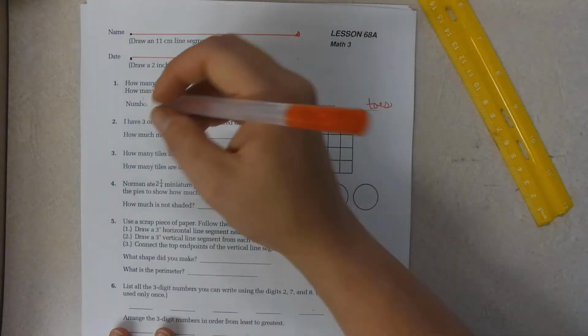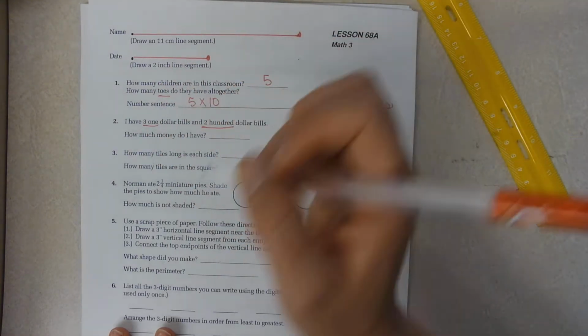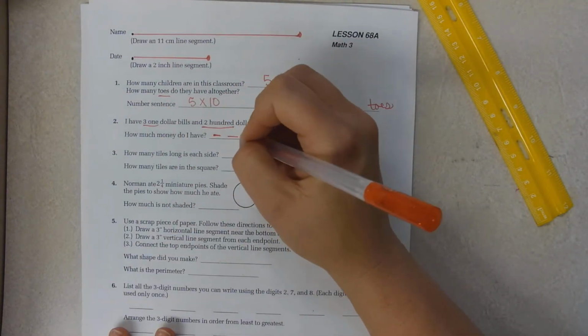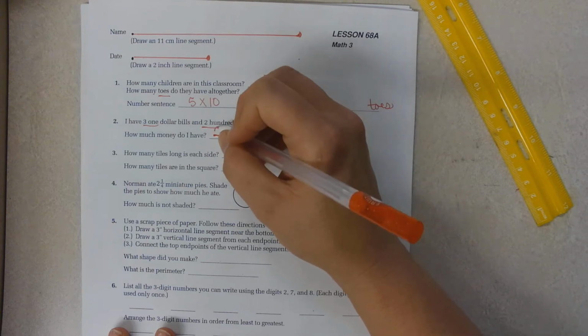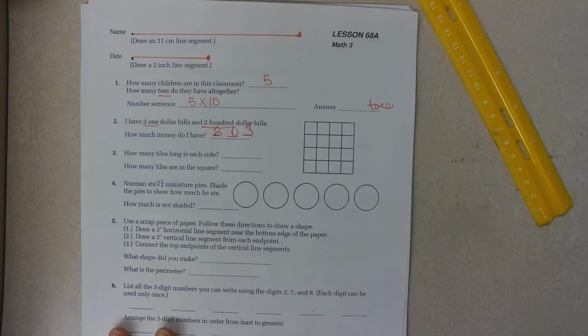I have 3 ones, 2 hundreds. So I'm going to do my ones, tens, and hundreds, put my 3 in the ones place, my 2 in the hundreds place, and there's no 10, so my answer would be 203.